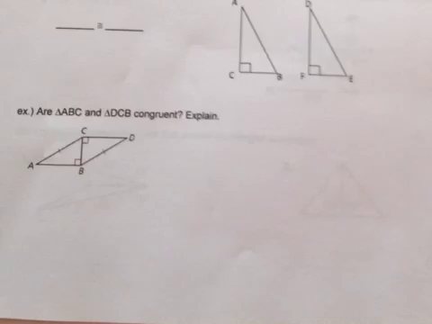Now, if you remember, any time that we have a problem like this, we always look and mark the things that are there that they didn't mark. Well, I'm going to put 2 marks here because that is a common side. BC in one triangle is equal to CB in the other one. That's looking good, isn't it?